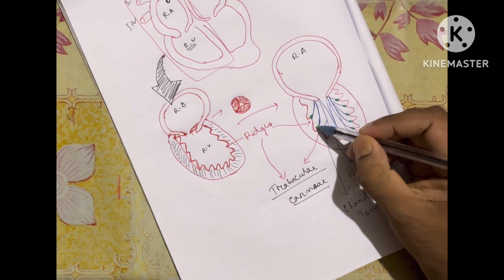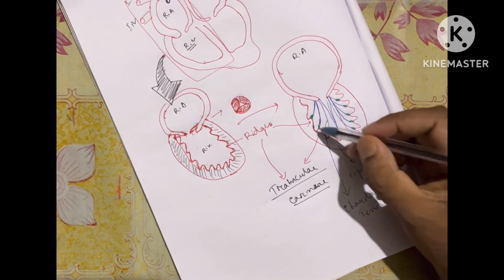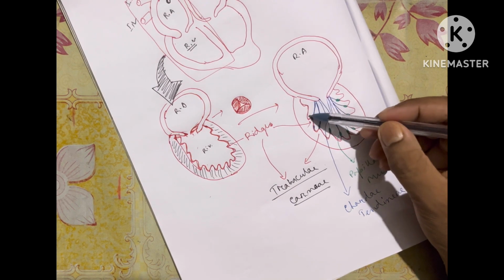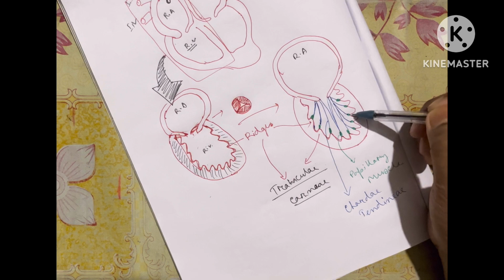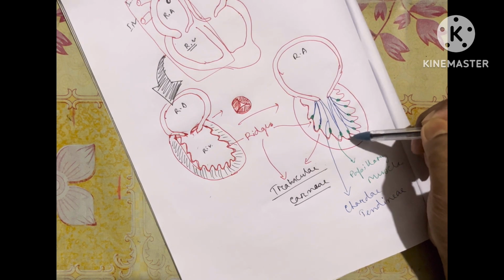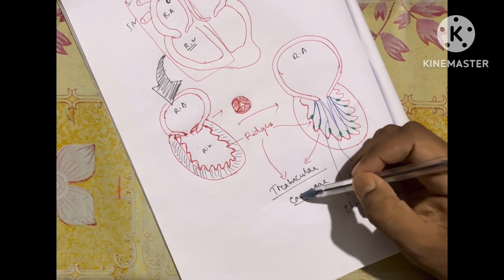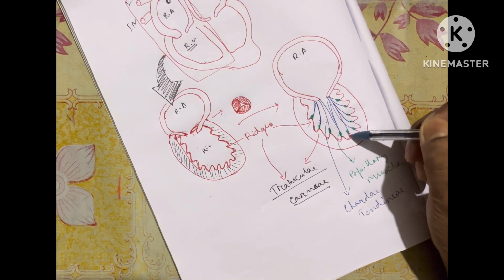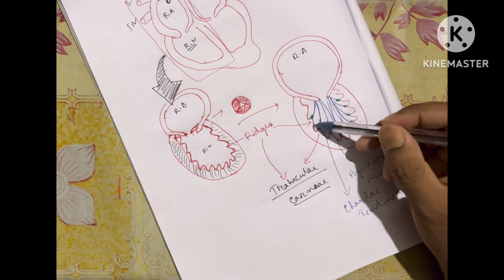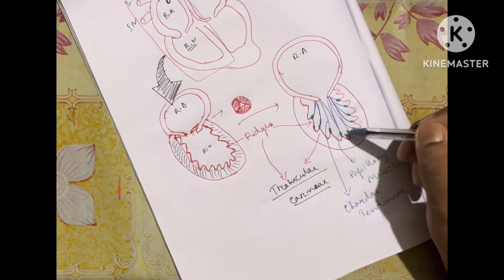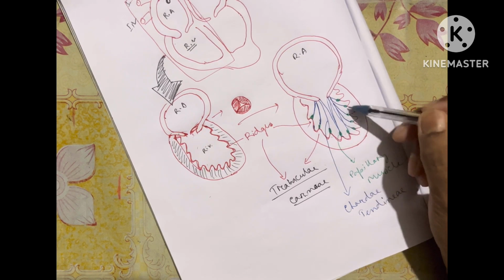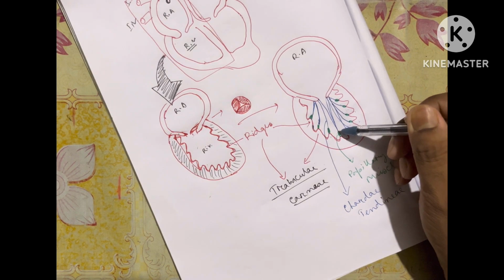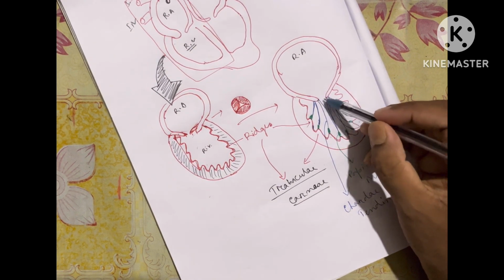Remember, we have three different names for the inner linings of our right atrium. What is the name of those structures? First, on the inner linings we have ridge-like structures. Those ridges are called trabeculae carneae. At the top of our trabeculae carneae, we have some muscles, which I am representing with green color. Those green muscles are called papillary muscles, and those papillary muscles are connected with our tricuspid valve.